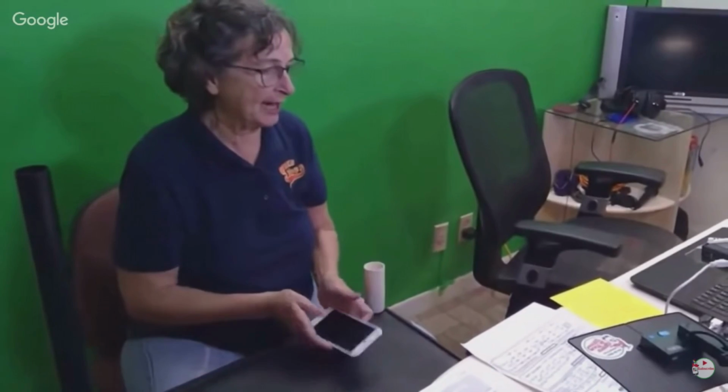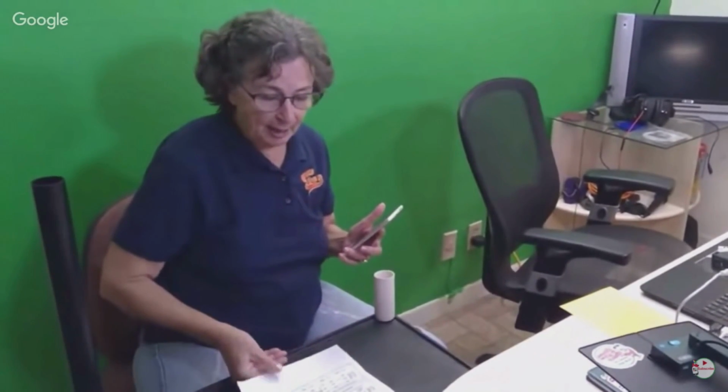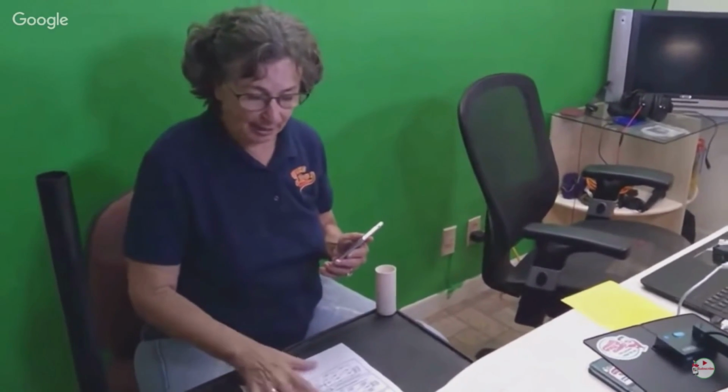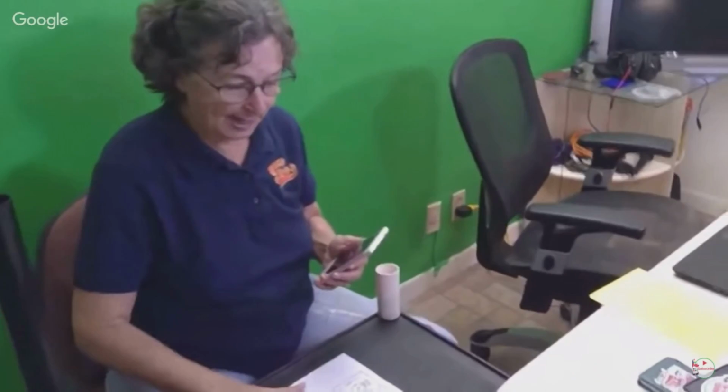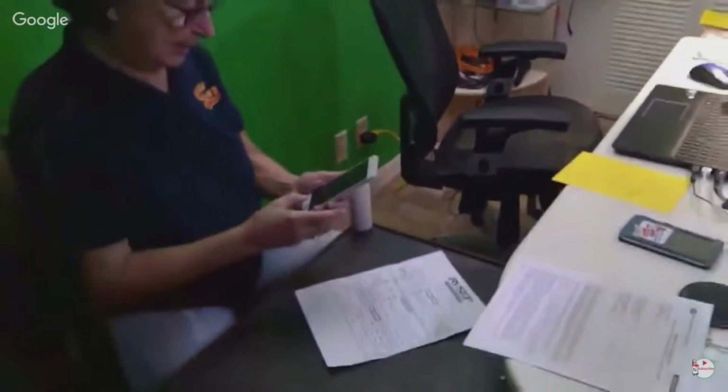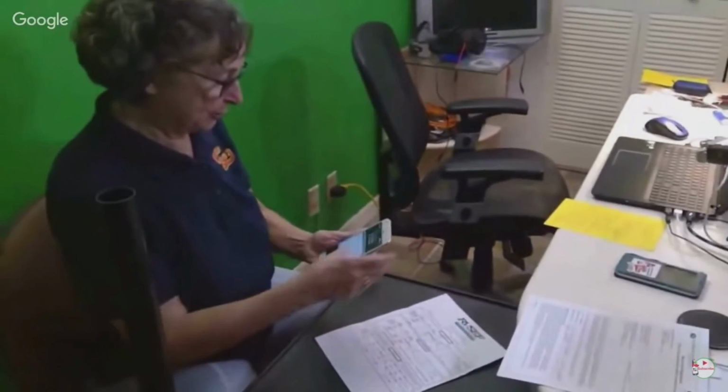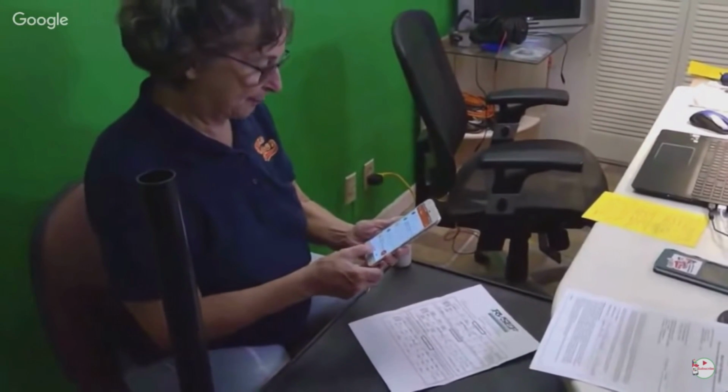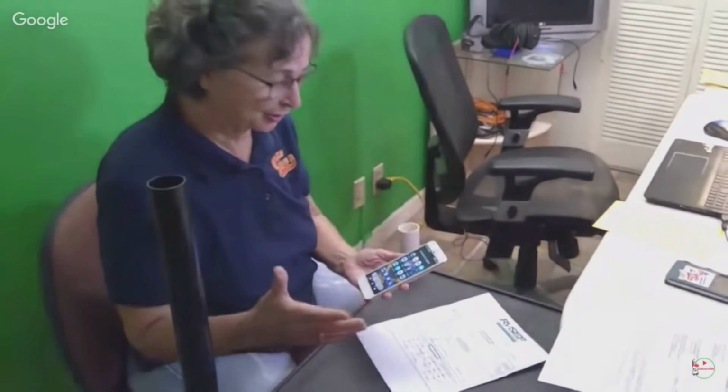So those are the two reasons for scanning. Step one is put the paper on a contrasting background. So I'm putting the paper on black here, and then I'm going to use Dropbox. Dropbox is where we keep most of our important papers.